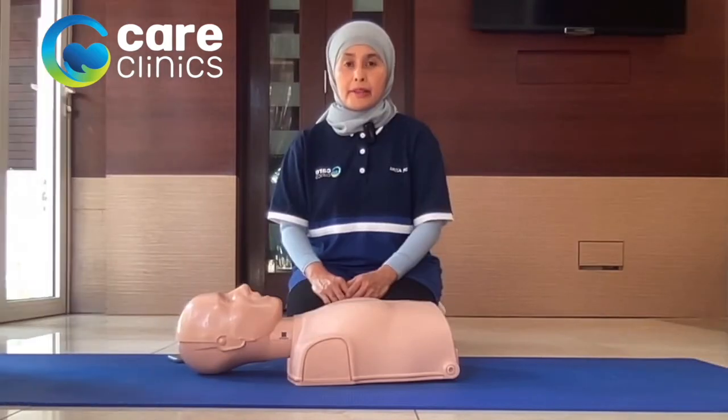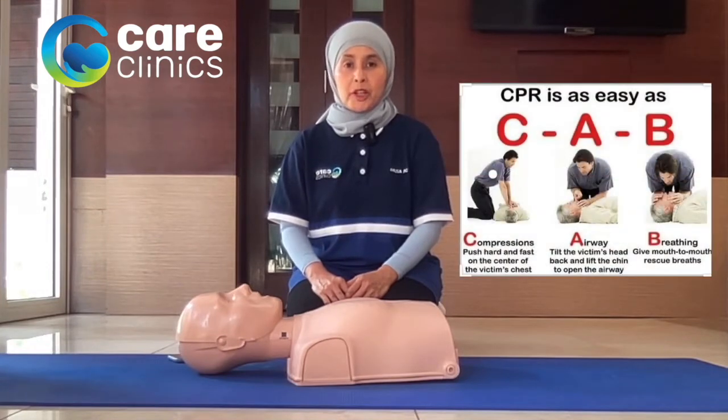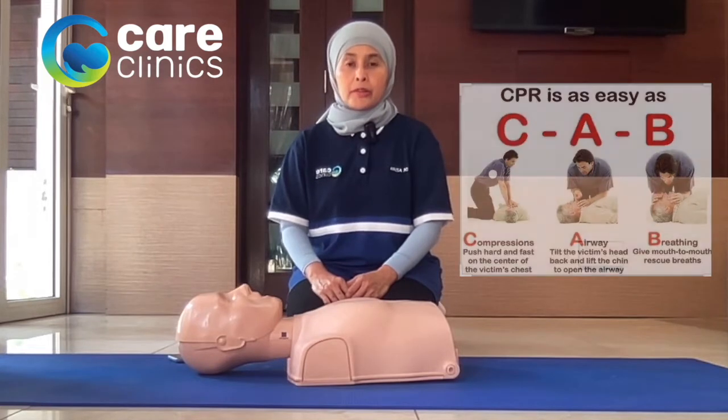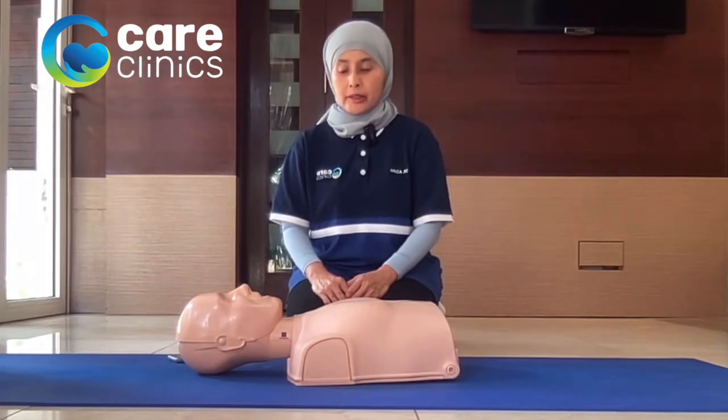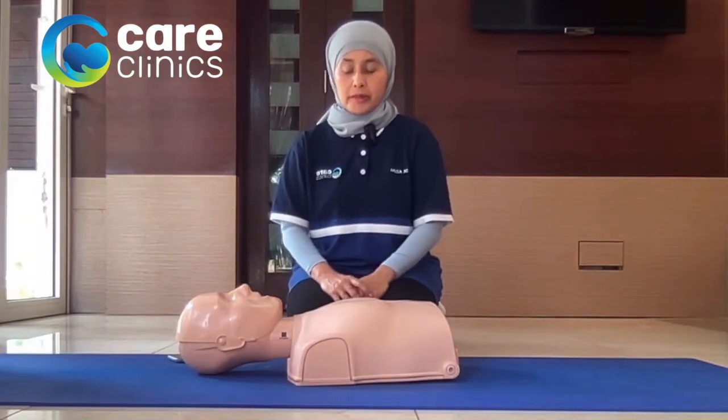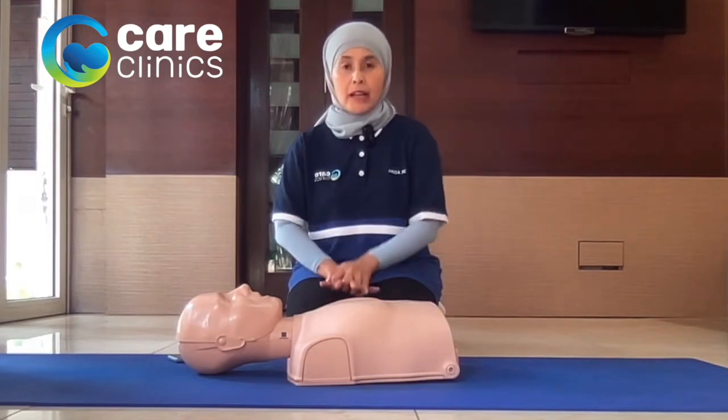The next thing you have to remember is CAB. C is compression, A is airway, B is breathing. You have to act very quickly in order to save this patient. C means that since the patient is not responsive and there's no breathing, you have to start with compression.